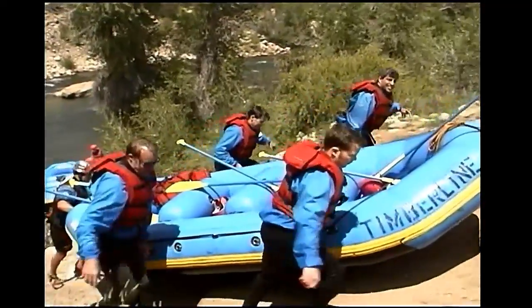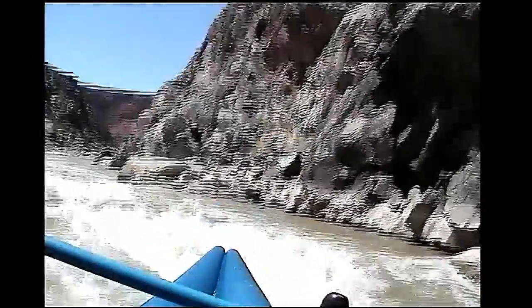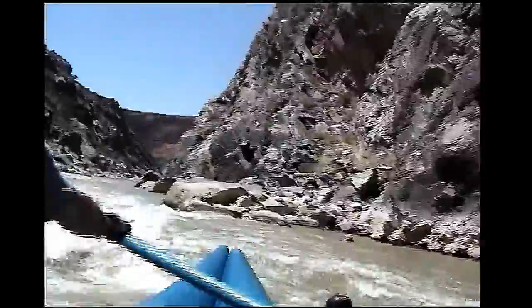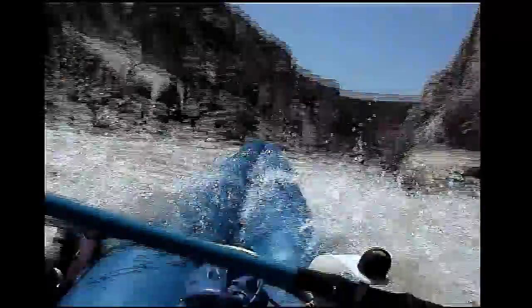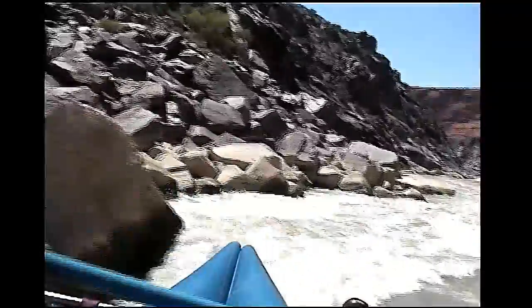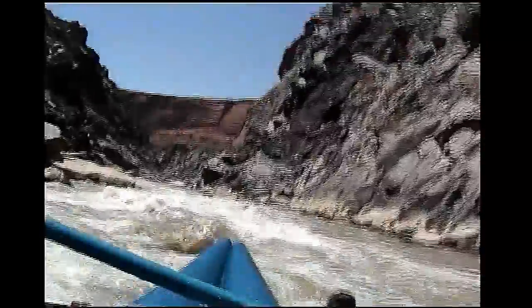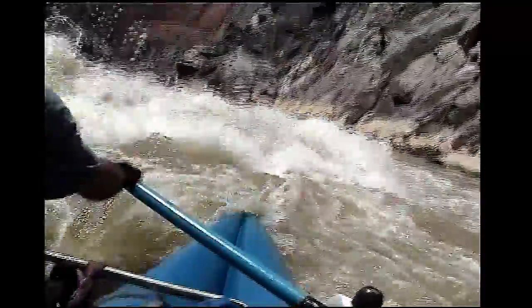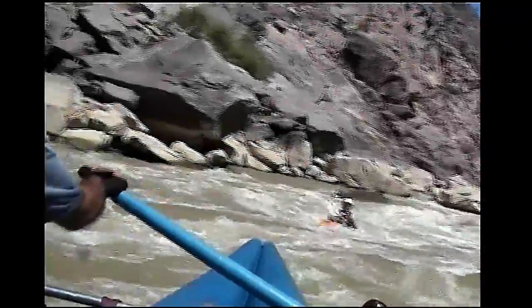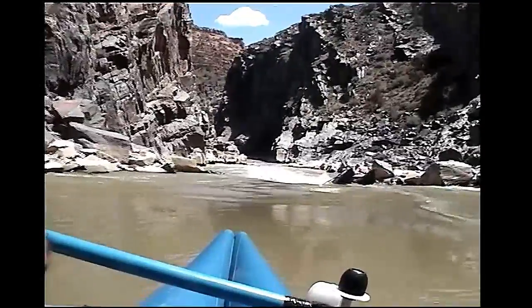12 of you go whitewater rafting in 3 rafts. It costs $65 for each to rent the raft. What is the total cost for the 12? Let's watch them go down the river. Let's figure the total cost.